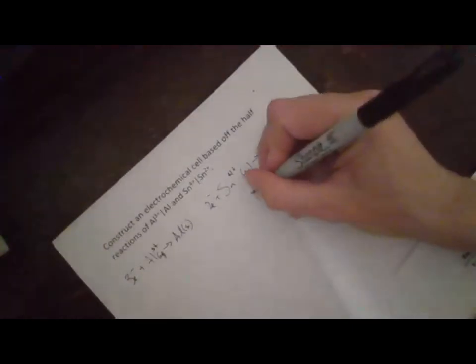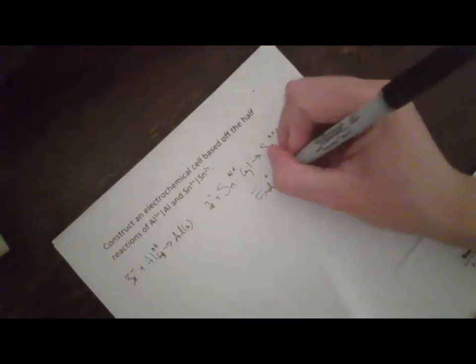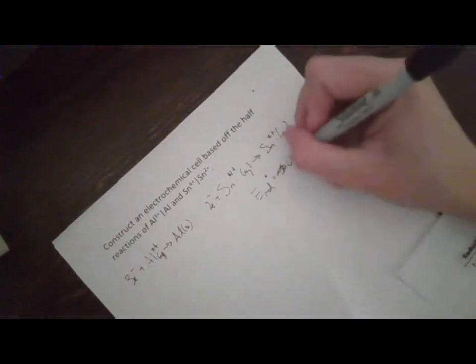So I return to my half reactions. The tin 4+ to tin 2+ is 0.15. Not a negative, just 0.15 volts. The aluminum is negative 1.66.